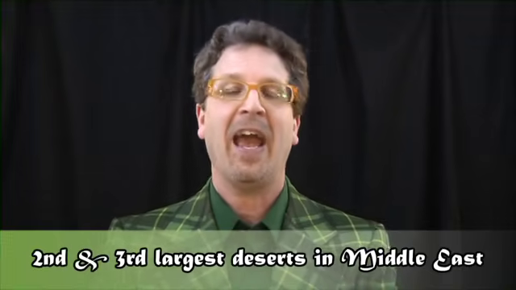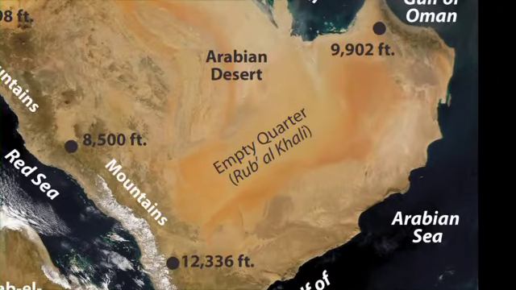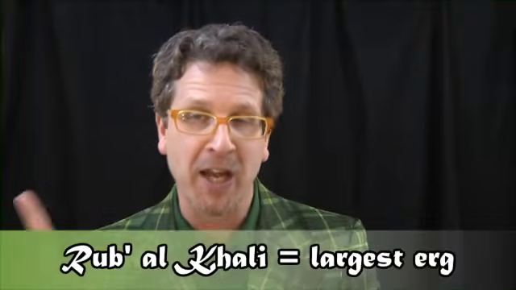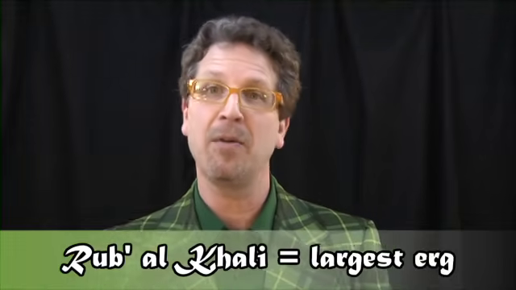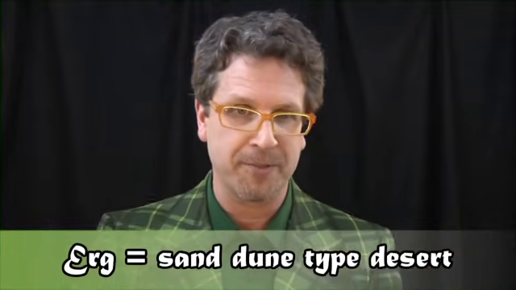And one of my favorite named deserts on planet Earth, one of my favorite named geographic entities, period, is a subsection of the Arabian Desert called the Rub al-Khali. Oh, it's such a great name. I want to live in the Rub al-Khali, except I wouldn't live there long because it's called the Empty Quarter because nobody lives there, because they can't. It's too hard to live there. It's the largest erg in the world. I'll come back to that in a minute, but it means the largest full true sand dune type of desert.